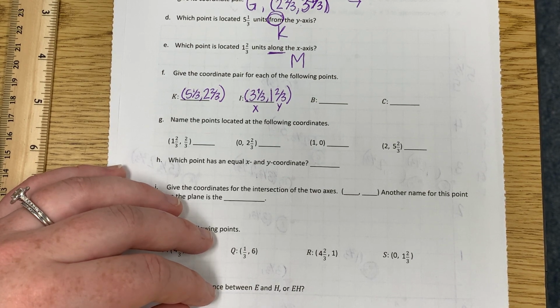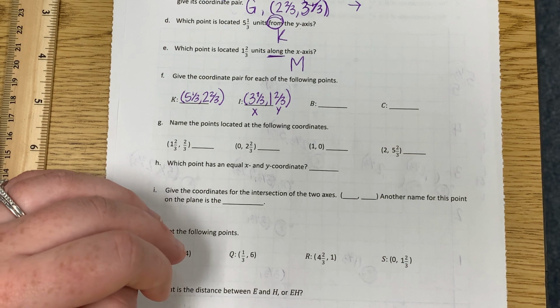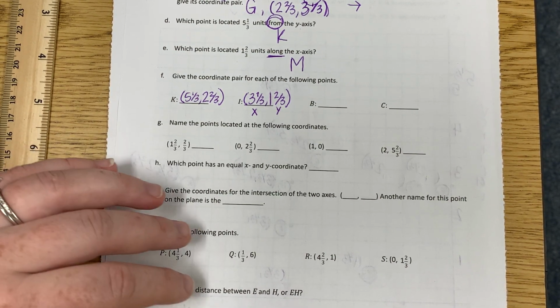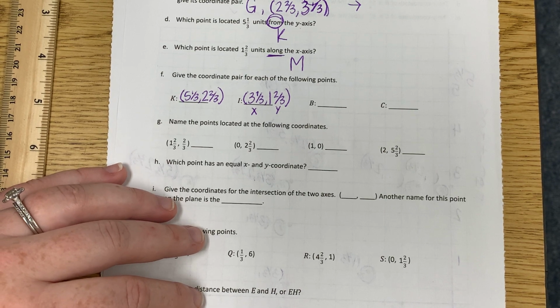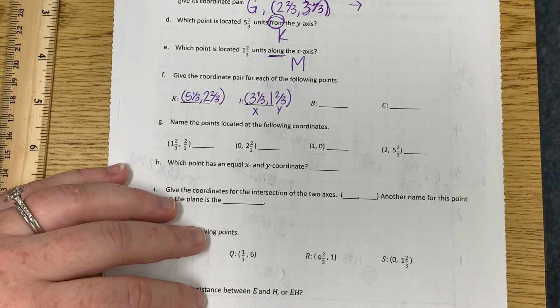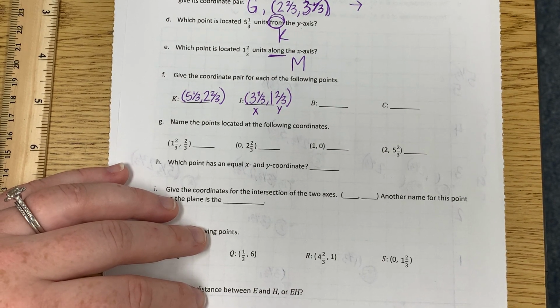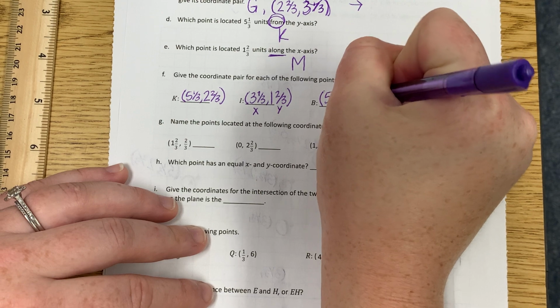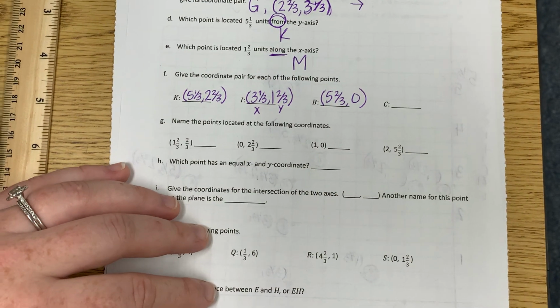Okay, letter B. What are our coordinate pairs for letter B? What did we get, Blessing? 5 2/3. Don't let it confuse you. Did you go up at all for B? No. So if you didn't move, what is it? Not just 5 2/3, but 5 2/3 and 0, because you didn't move.